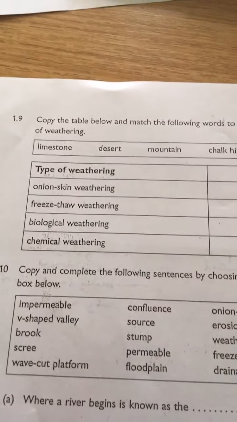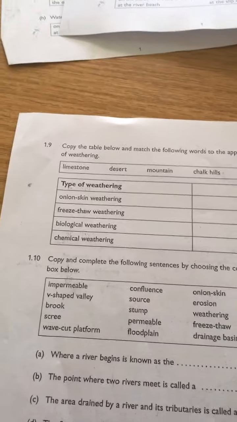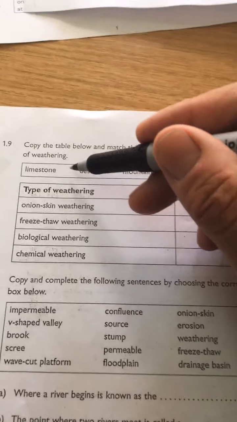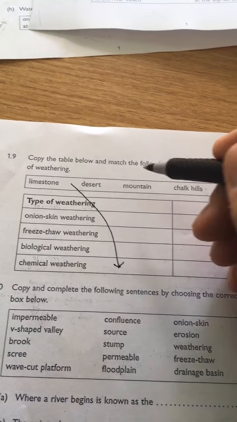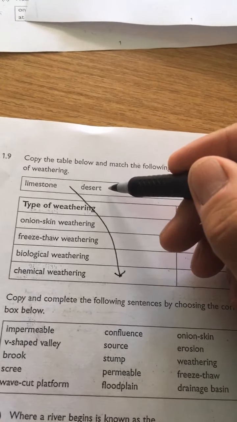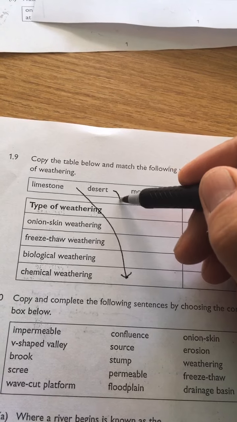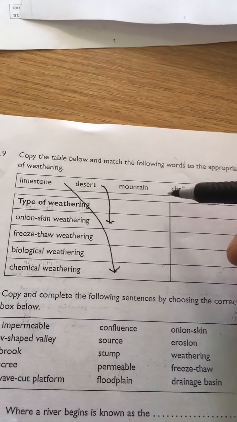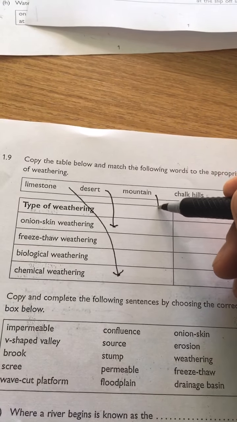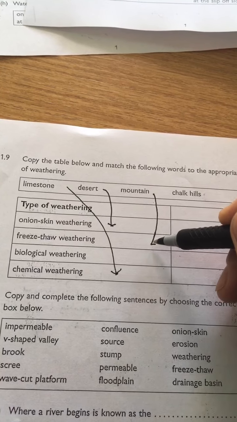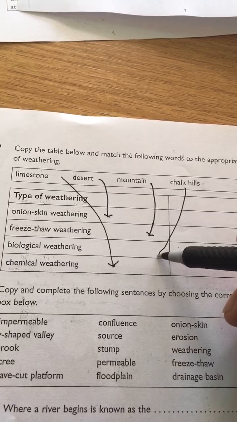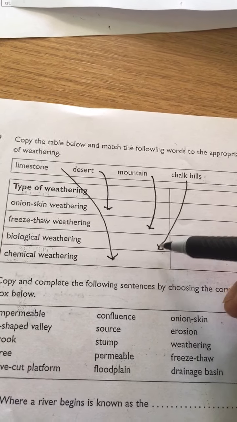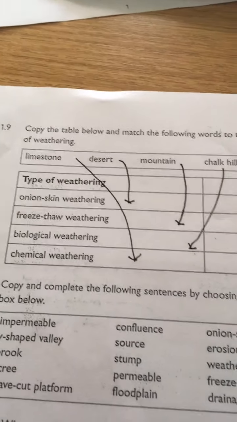Right. Match the words. Right, limestone, that's chemical weathering, isn't it? Limestone goes to chemical. Desert is likely to happen with onion skin. Mountain is freeze thaw. Chalk hills must be biological weathering. Surprised at that. I'd use a different example, such as the tropics.